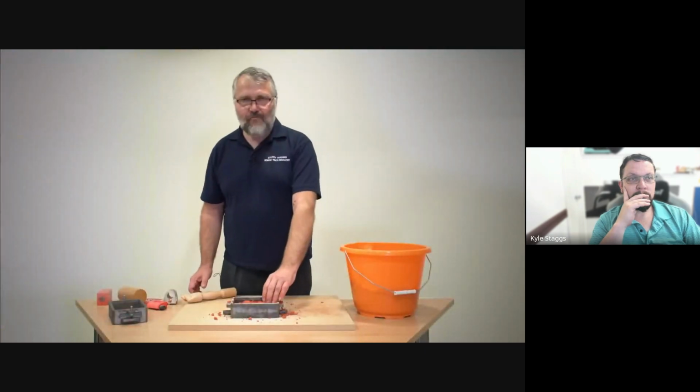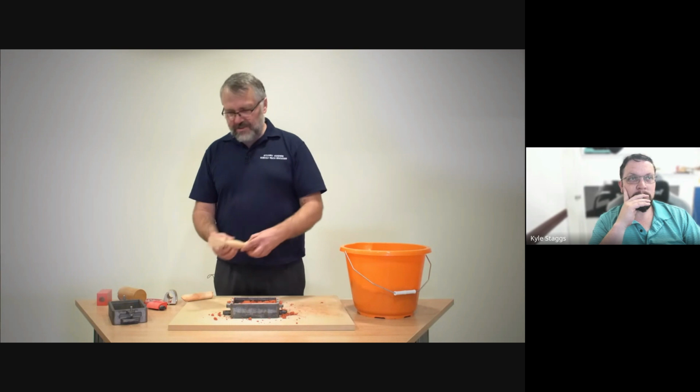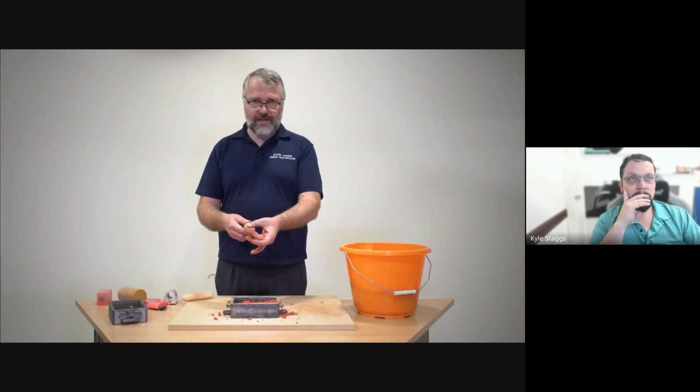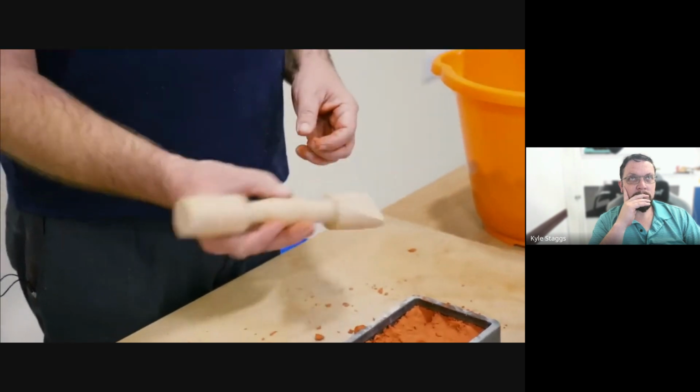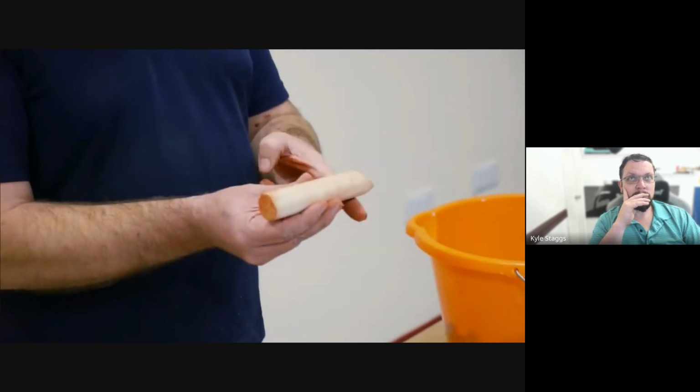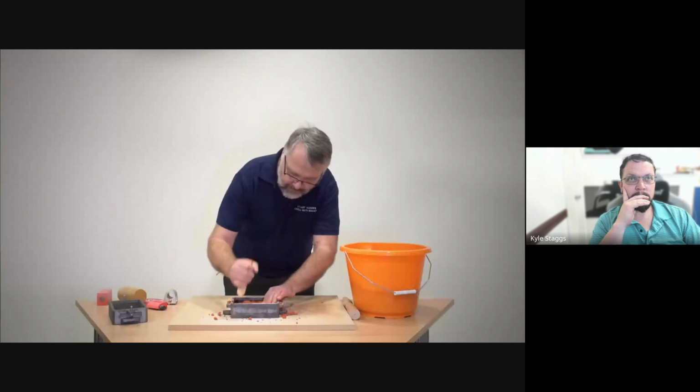The sand now needs to be rammed down more tightly. This is a typical ramming tool with a flat end on one side and a tapered end to get into corners. I find these are sometimes too large with the small boxes that we're using, so just a piece of broom handle with a tapered end works particularly well.